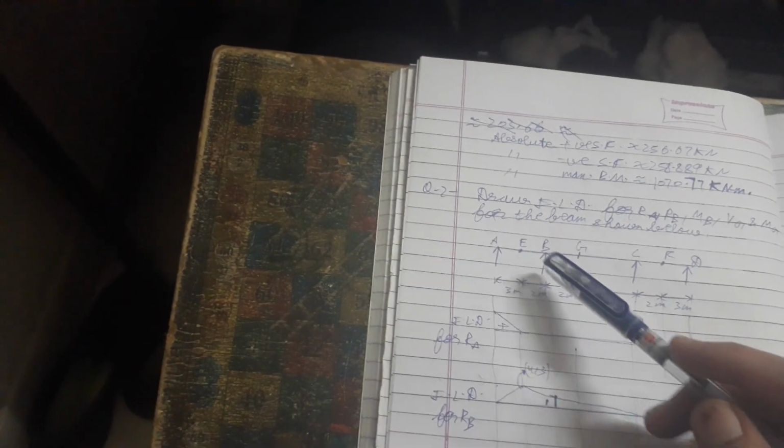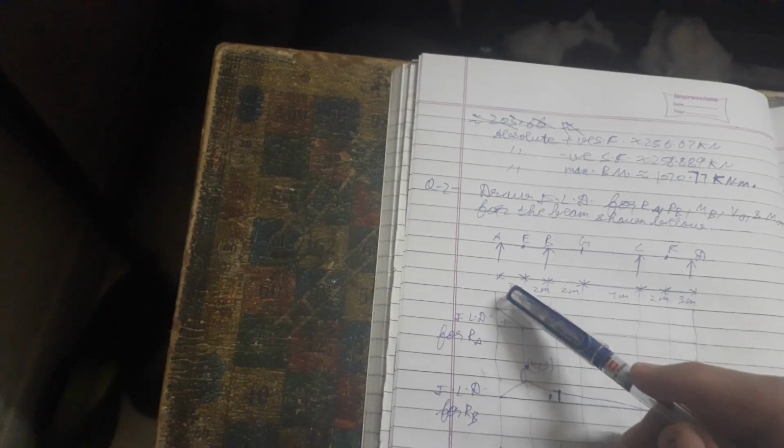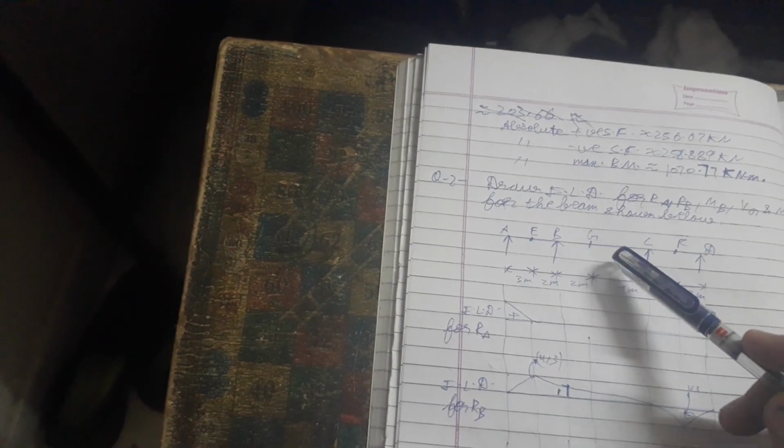Draw ILD for RA, RB, MB, VG and MG for beam shown below. This is A upward, B. This can be the pin support, 3 meter, 2 meter, 2 meter. G it can be pinned or hinged. This is 4 meter. This is 2 meter. This can be the pinned. This is 3 meter. This is upward.